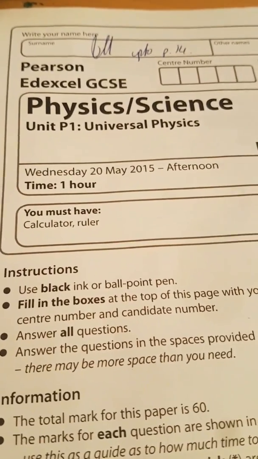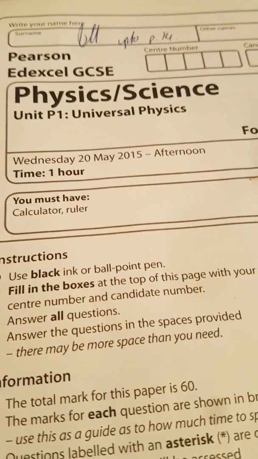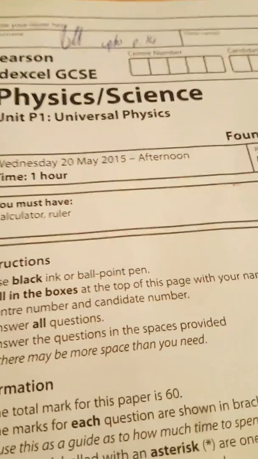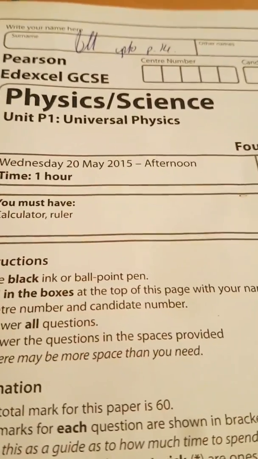And guys, like I said, the same questions keep coming up every single time. Very easy exam. This is where you make all your marks.